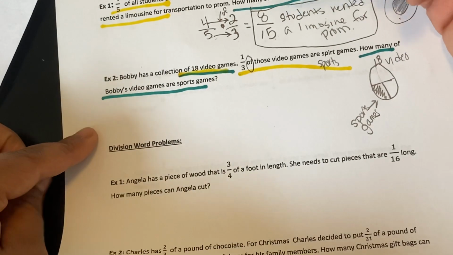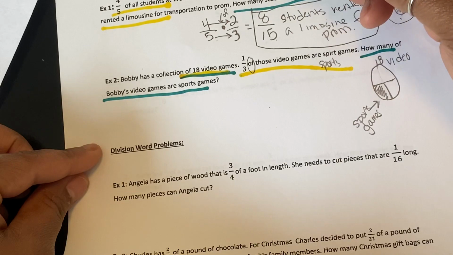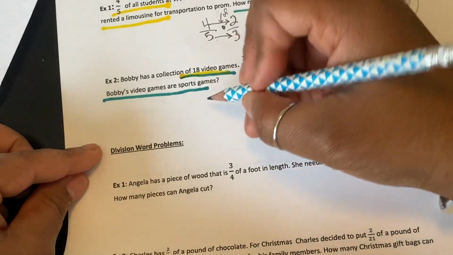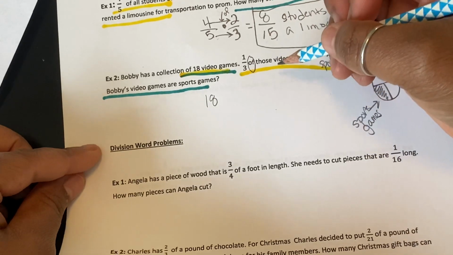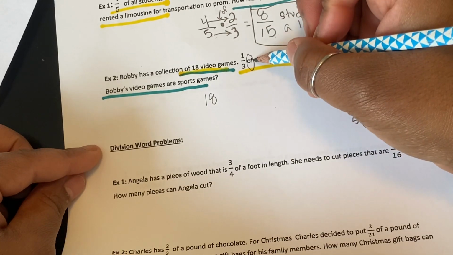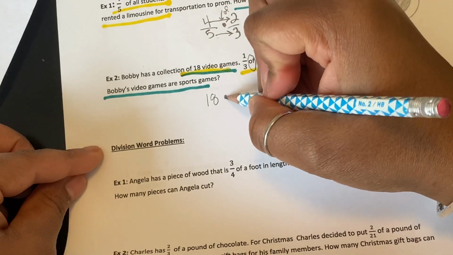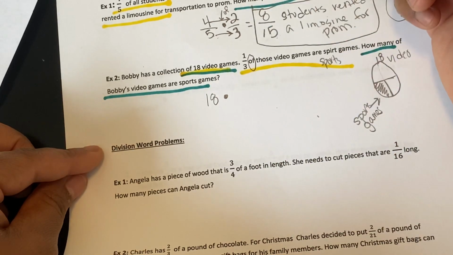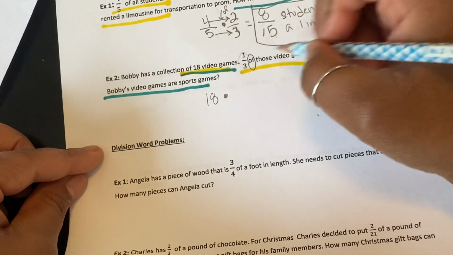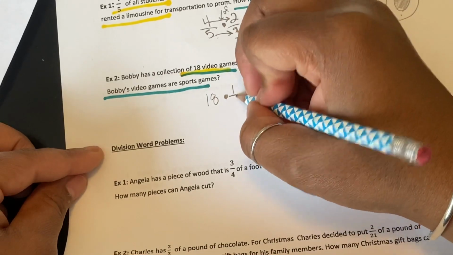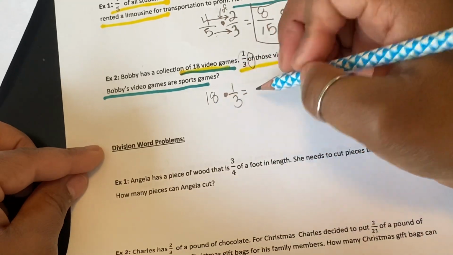Okay, now we have to write our number sentence. That's step 3. So we know we have 18 games using the information in our word problem. 1/3 of those games is sports games. So of indicates multiplication. So 18 times 1/3, because 1/3 of those games are sports games. Now we have our number sentence.